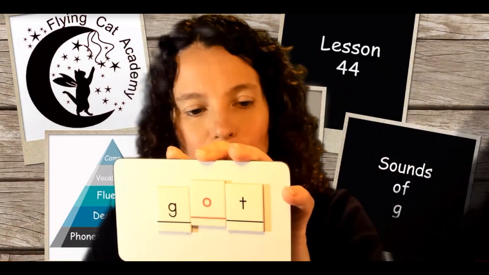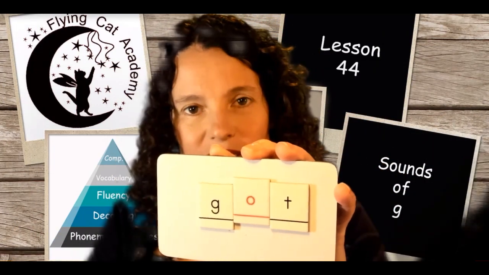can you tap that one and say it? I would say G, A, T, got. So the hard sound of G is G. Can you repeat that sound? Just like C, if a G is followed by an A, O, or U, it's going to be hard.